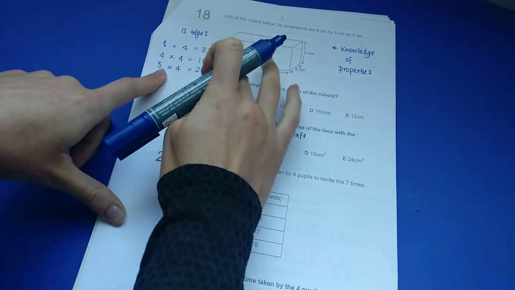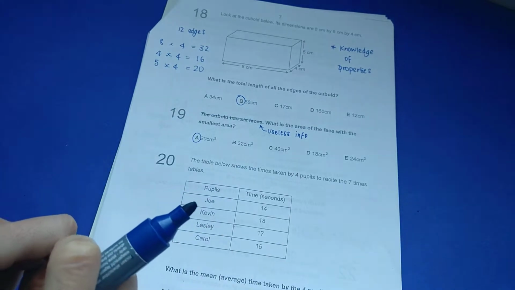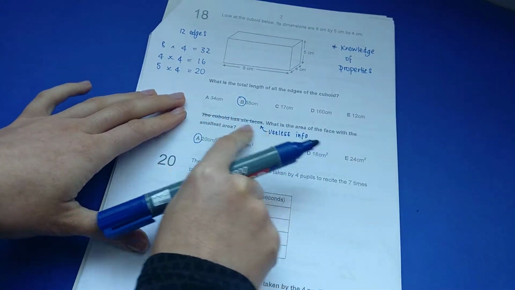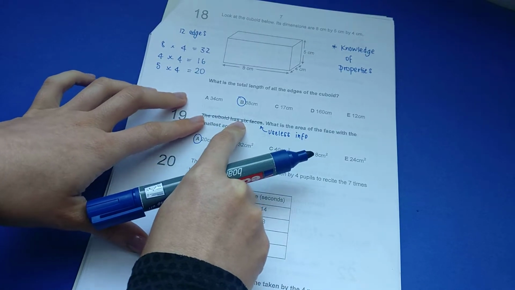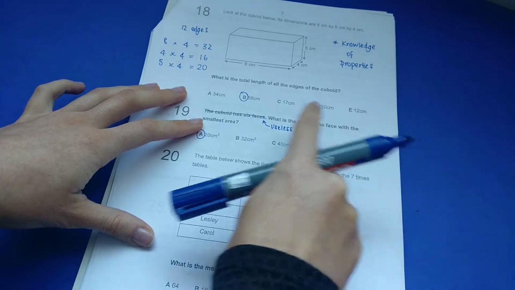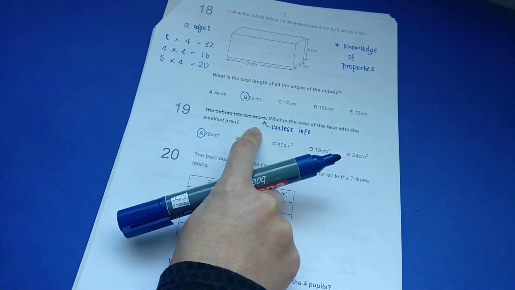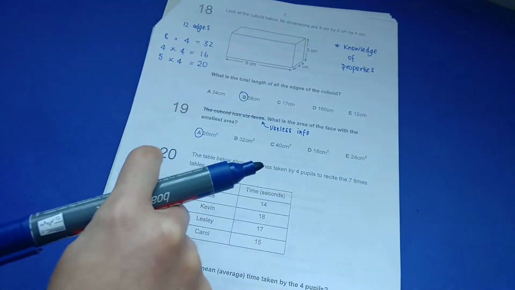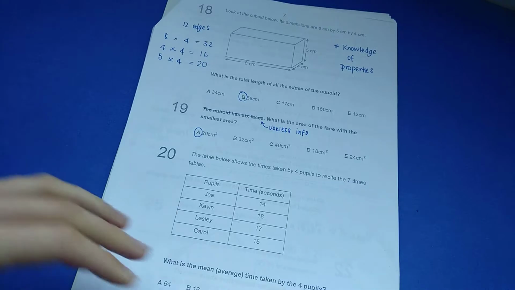And then 1, 2, 3, 4, 5 times 4 is 20. Add them all together. This gives you 68. This is useless information. We don't need this to help us, okay? And sometimes they throw in useless information to try and trick us. All we need to know is what is the area of the face, so the smallest area. We know that this is the smallest face. It can't be this face, and it can't be the top face, okay? So, therefore, 4 times 5 gives us 20.